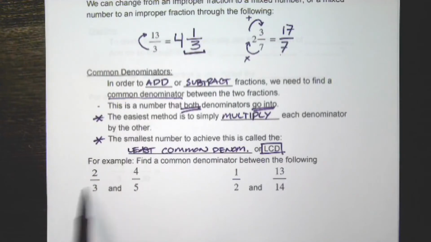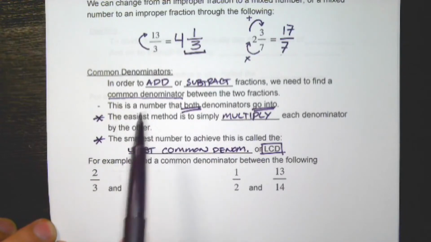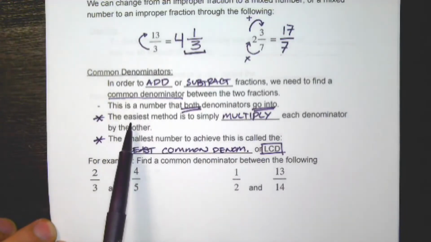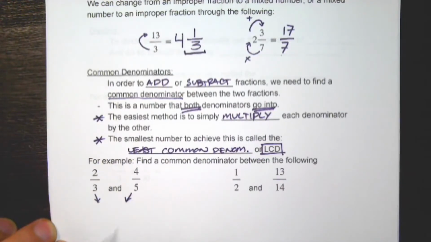So if we have two fractions and we want to get them ready to either add or subtract, we want to make sure they're both over the same denominator. Without them being over the same denominator, there's no real basis to connect the two, so that's why we need to do it. Now, again, the easiest method, instead of just guessing and checking, is to take the two denominators and multiply them by one another.